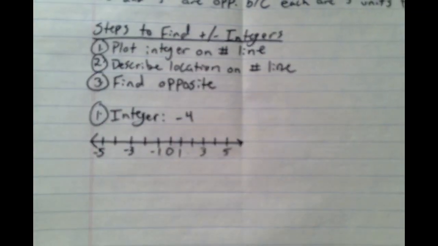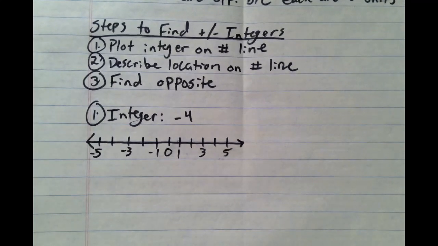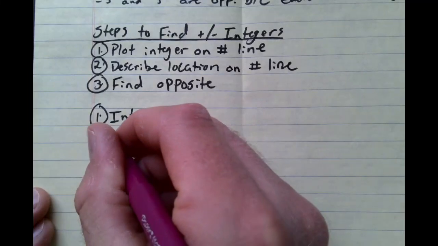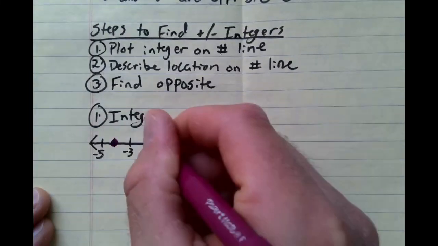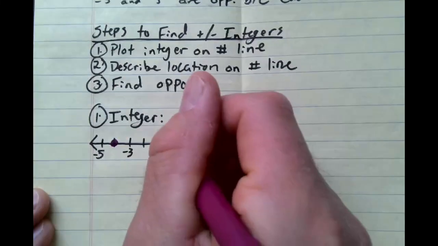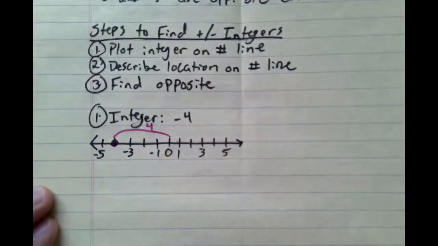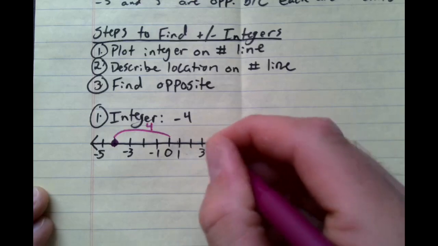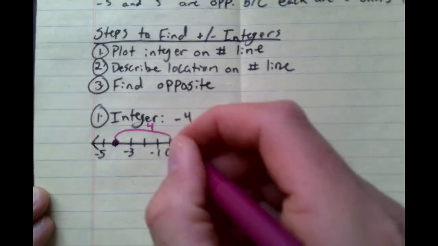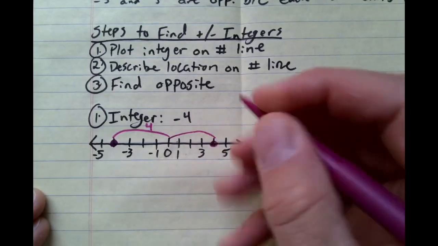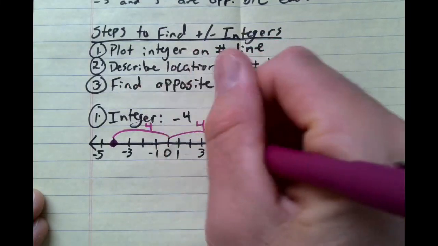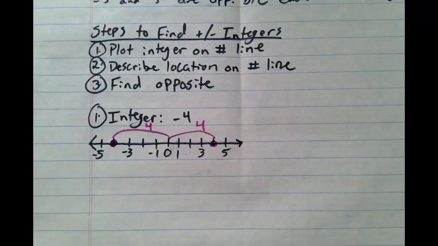Okay? So we know that when we plot that on the number line, -4 is to the left, -1, 2, 3, 4, and draw your arc, and we know that is 4 units. Now the opposite of -4 is 4, so place your plot and draw your arc to 4. We know from 0 to 4 is 4 units.